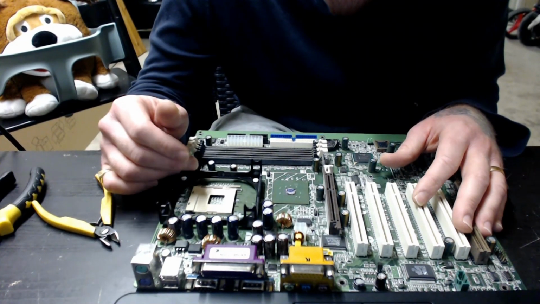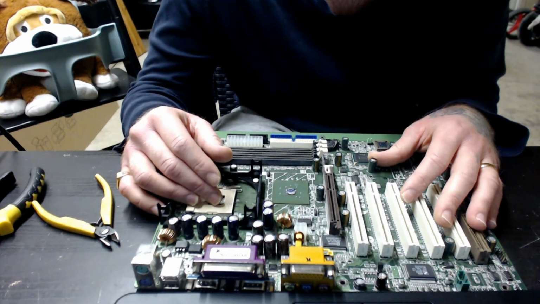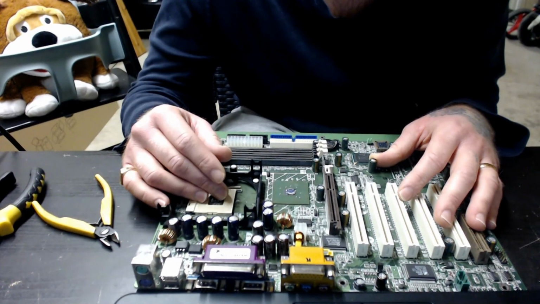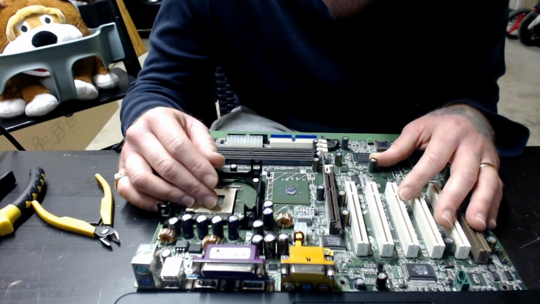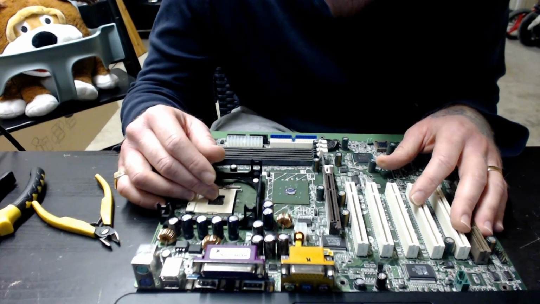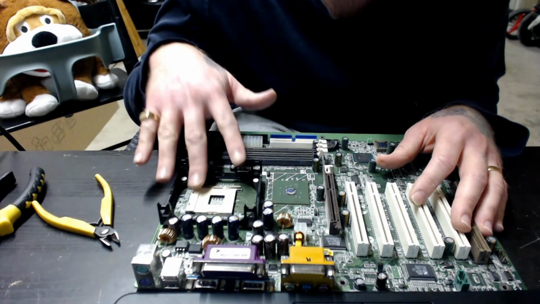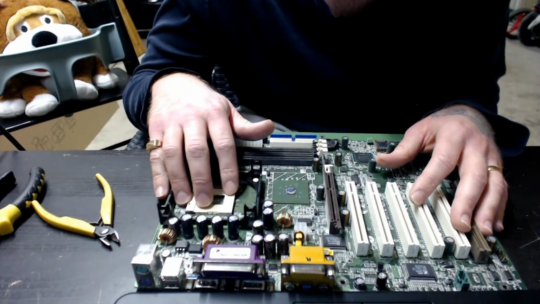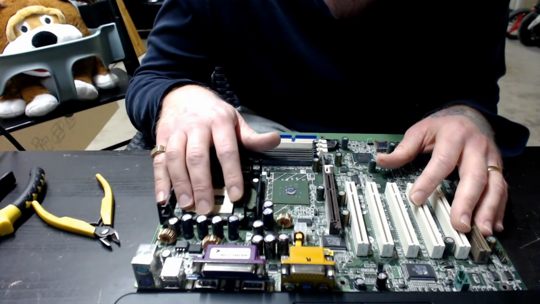The idea is that I will discuss what a capacitor is, because I think that instead of just replacing anonymous things on a circuit board, you should at least know somewhat what the capacitor is, what it looks like, what it does, and so on. To help me illustrate this today, I have brought out this Dell motherboard. This is a socket 478 motherboard from a Dell computer that has a bad capacitor, which we will replace.